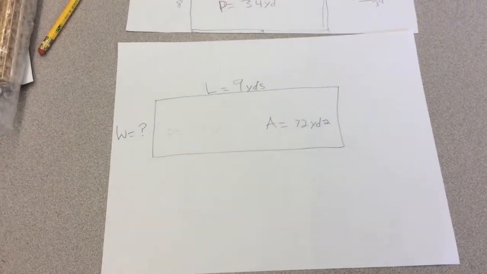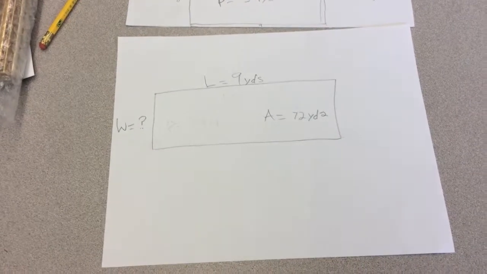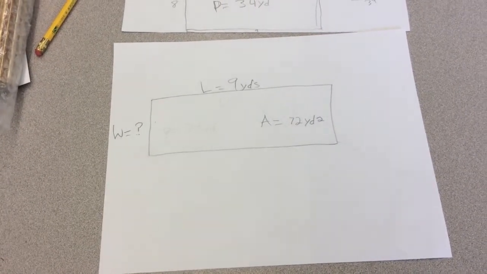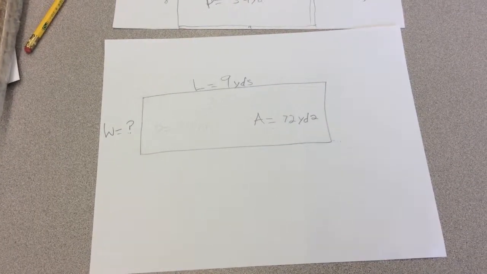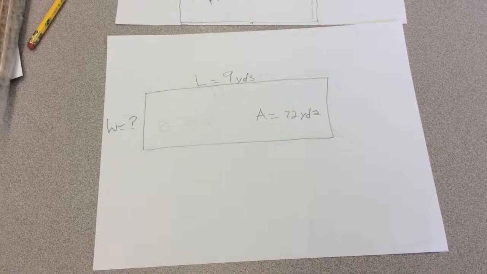If you know the area and the length, how could you figure out the width? You take 72 and divide it by 9, and then you get your answer. You get the width, which is 8.